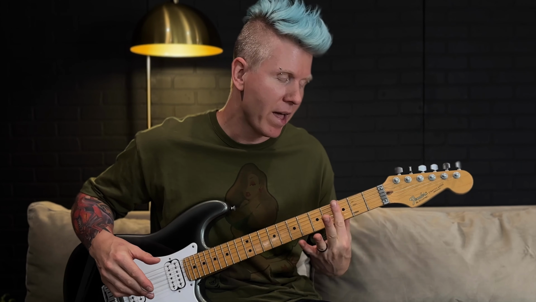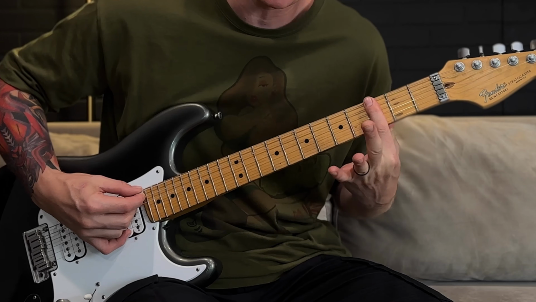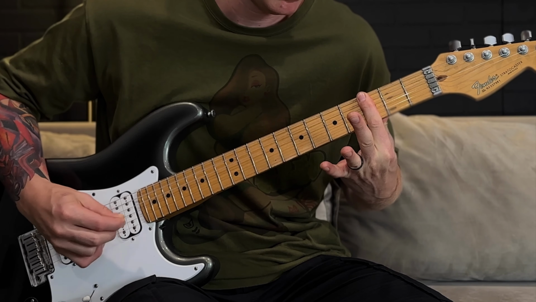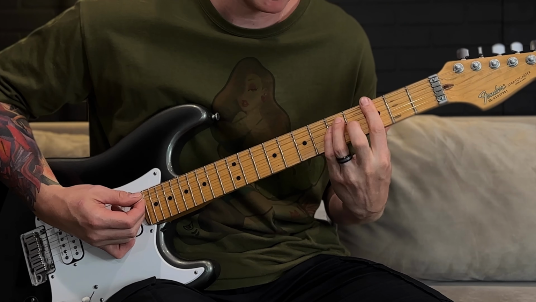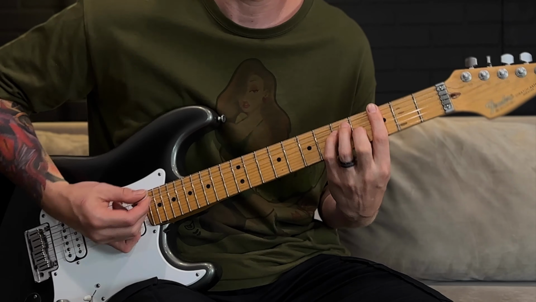So what is a bar chord? Well, a bar chord is when you take a finger, usually your pointer finger, and lay it across multiple strings to create new chords. So as you see, I can use my pointer, I can lay it across all the strings here. And then when I add in a few other combinations of fingers, we have chords.